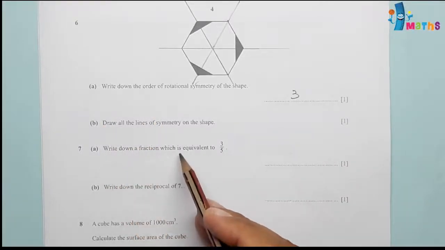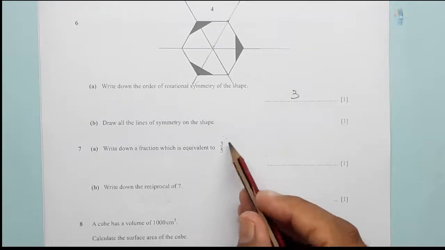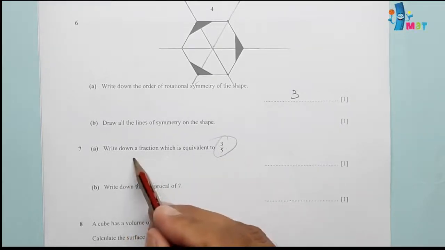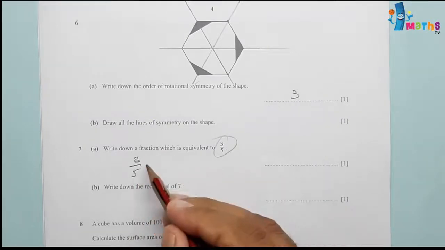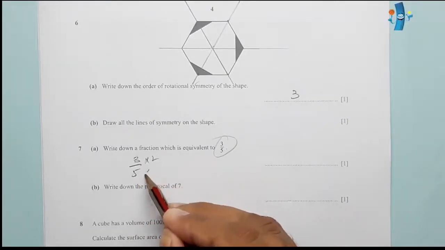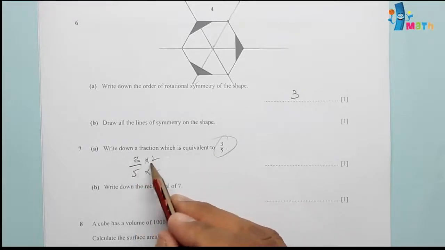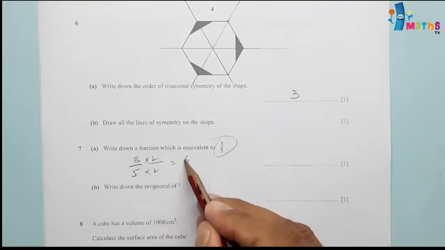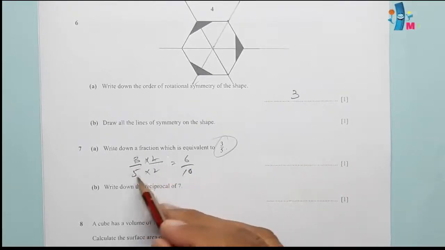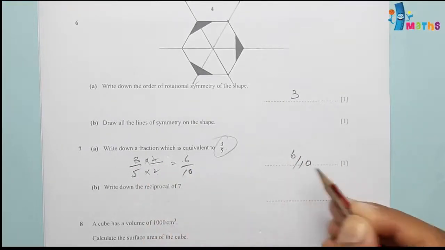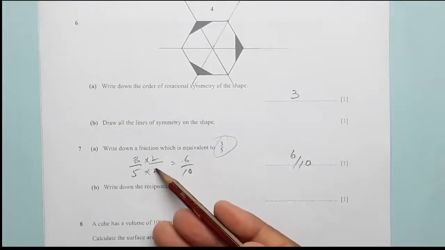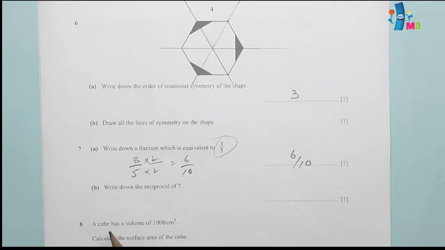Then write down a fraction which is equivalent to 3 by 5. There are so many fractions, you can just multiply 3 by 5 by any number, say by 2. So both numerator and denominator you can multiply by 2. So we'll get 6 by 10. So 3 to the 6 and 5 to the 10. So 6 by 10. You can give any other, like if you are multiplying by 3, this will be 9 by 15, like that. Write down the reciprocal of 7. Reciprocal of 7 means it will be 1 by 7. So reciprocal of 7 will be 1 over 7.